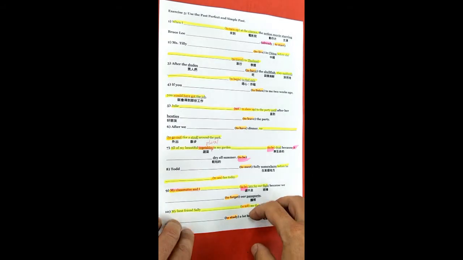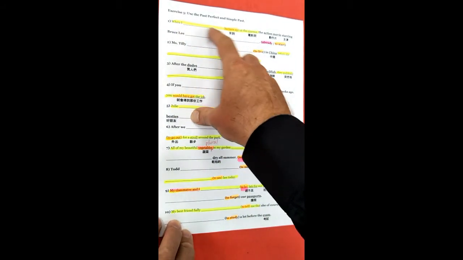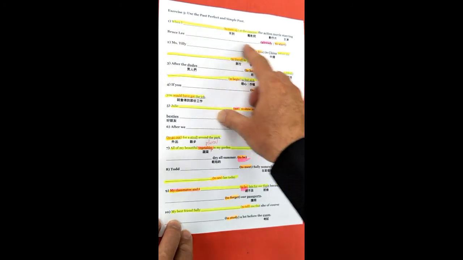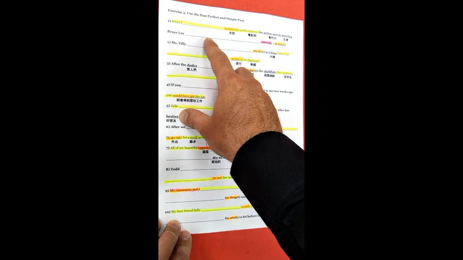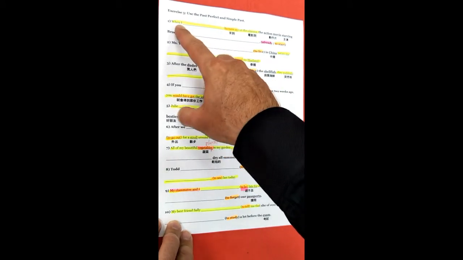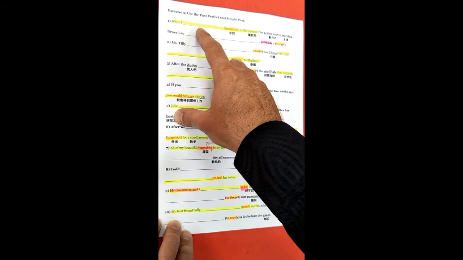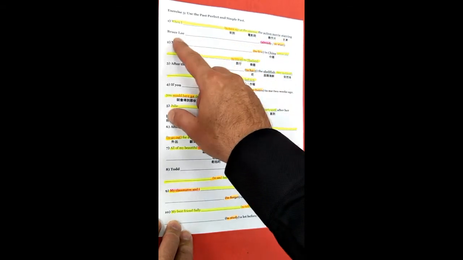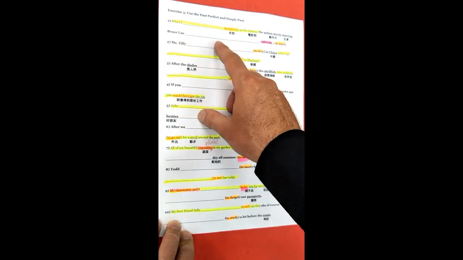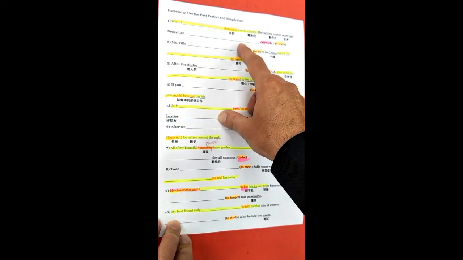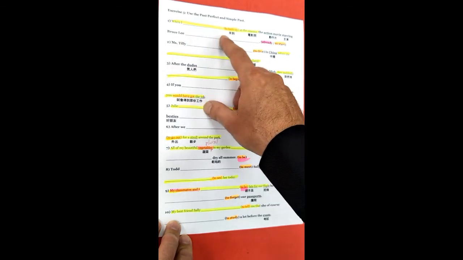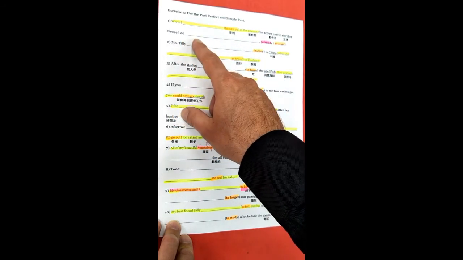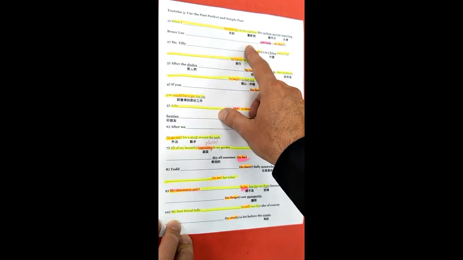All right, let's begin. Number 1, to turn up, turn, turned, turned. To start, start, started, started. When I turned up at the cinema, the action movie starring Bruce Lee had already started.